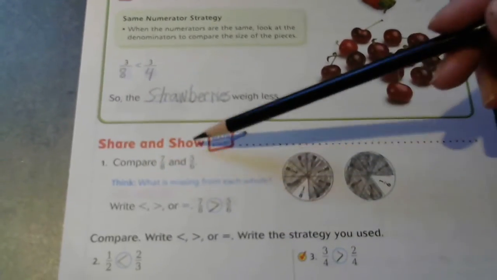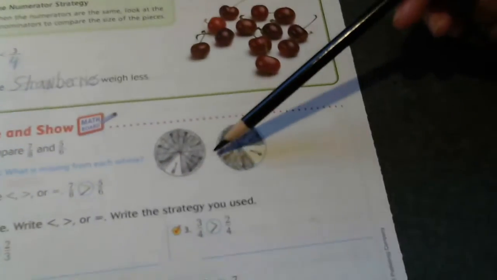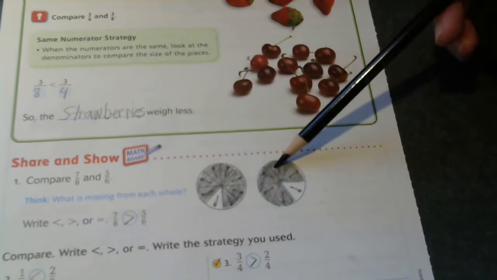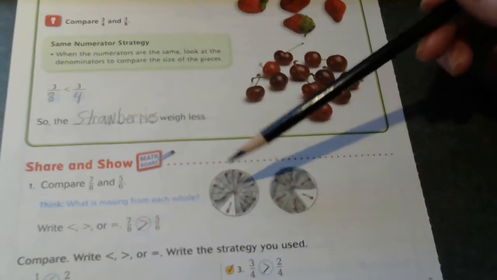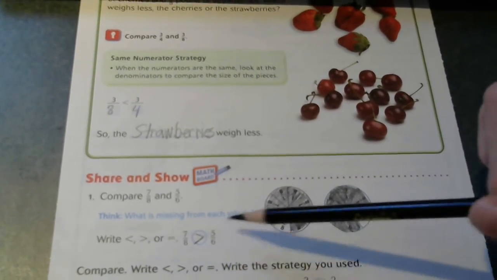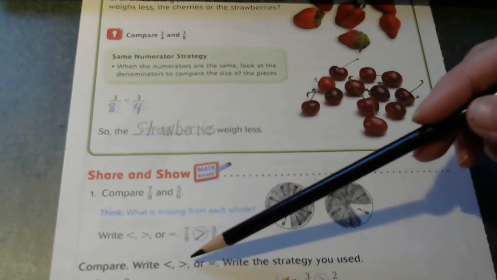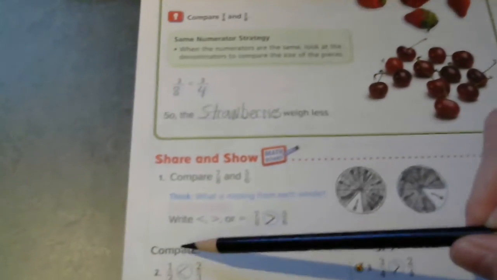Now, on Share and Show, it says compare 7/8 and 5/6. They have drawn pies, and you can see that the pieces of the 1/6 are much larger than the pieces of the 1/8. So 7/8 is larger than 5/6. Compare less than, greater than, or equal. Write the strategy you used.